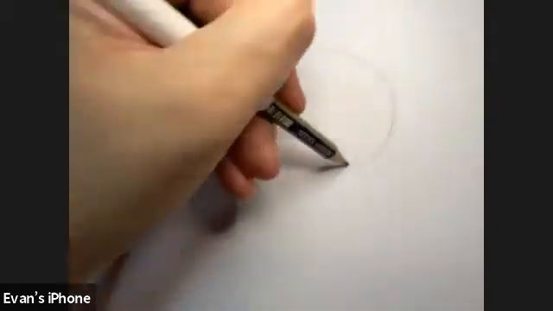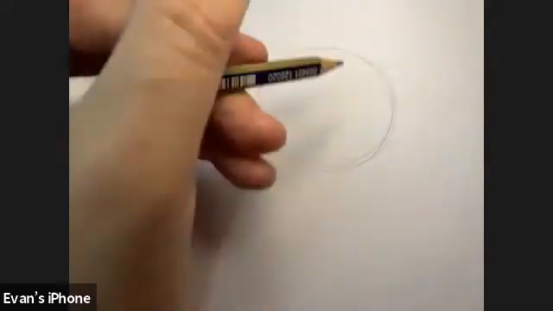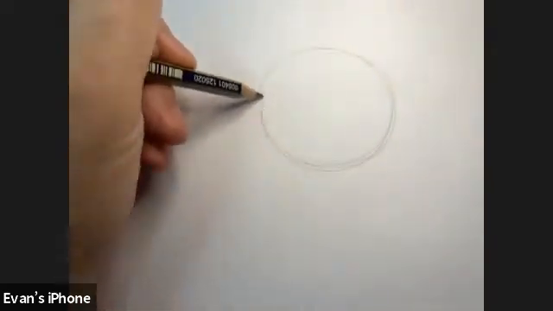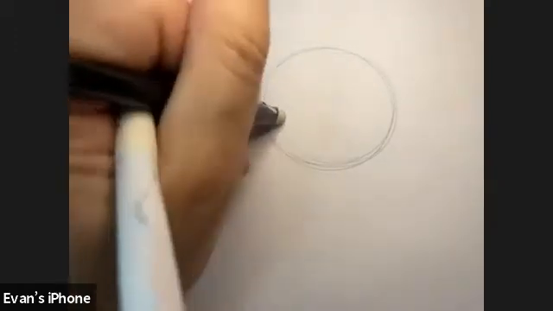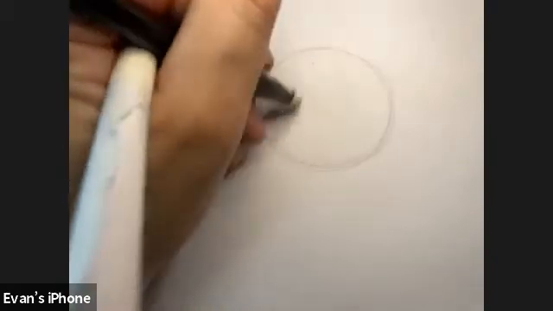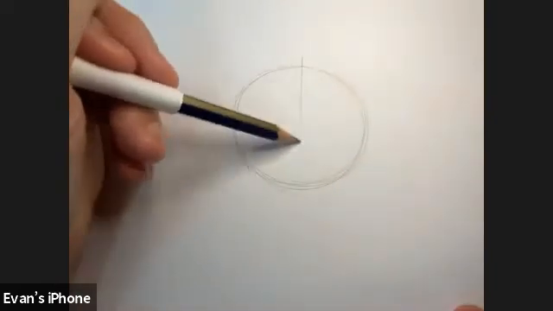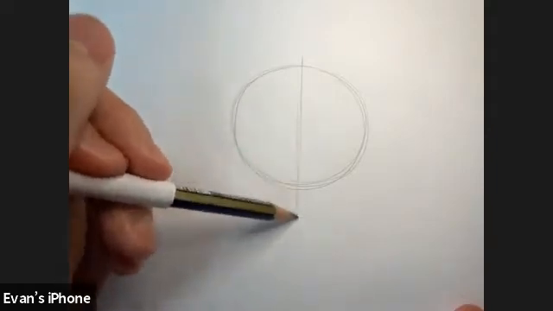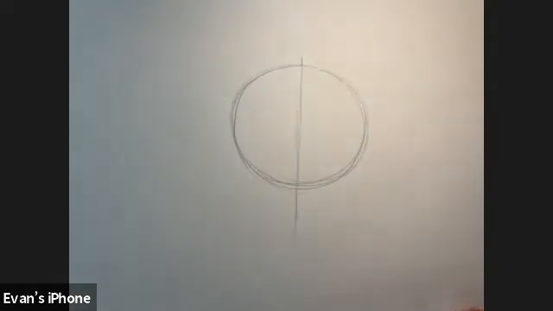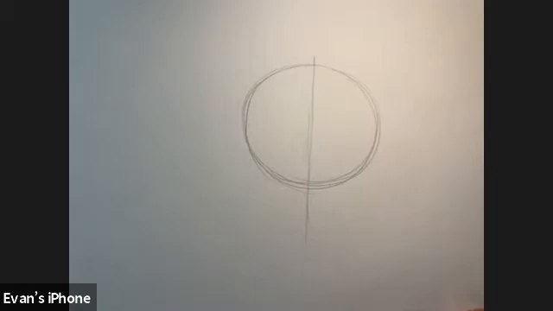So start off with a circle. Trying to see my circle. I'm trying to look over my camera. Doesn't have to be perfect, but roughly circular and symmetrical, which means the same both sides. Like that. We'll draw a vertical line straight down the middle, and we'll go past the bottom because we need to add in a jaw. So we've got a circle with a line top to bottom.